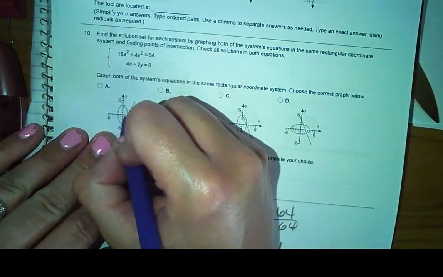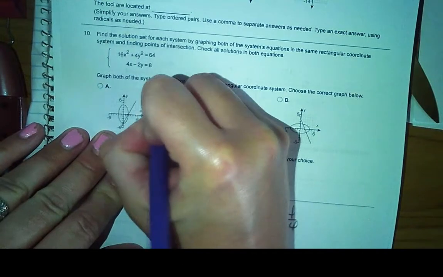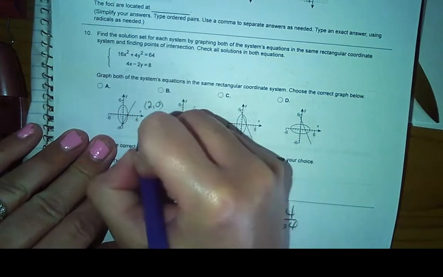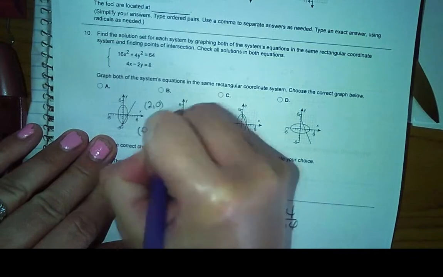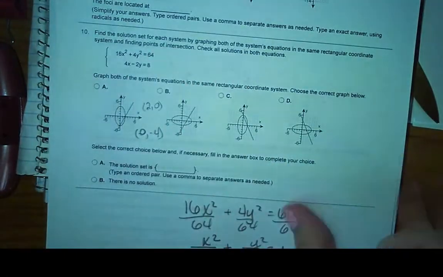So where do they share their points of intersection? This one is going to be at 2, 0. And then where is this one going to be? It's at 0, negative 4. Okay, so you can literally read it off the graph.